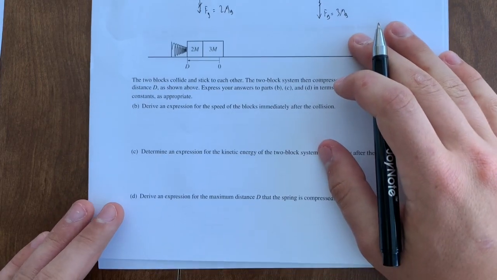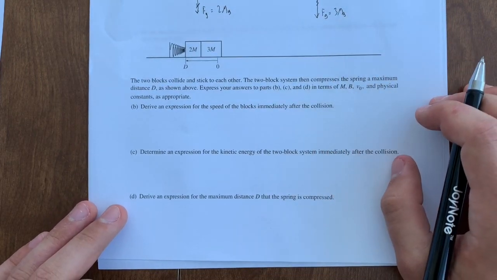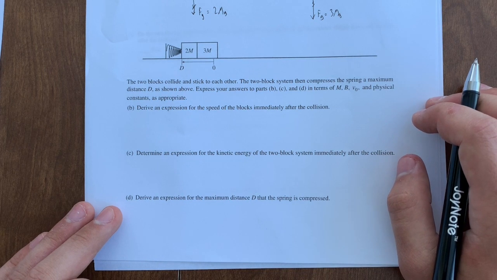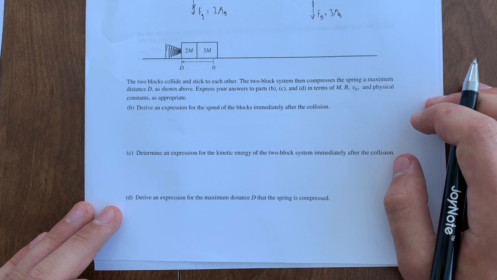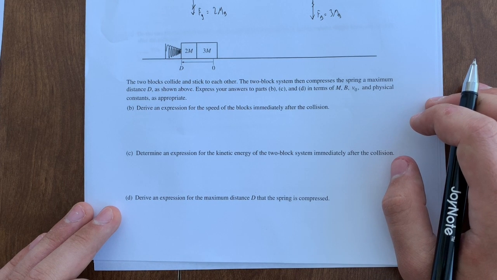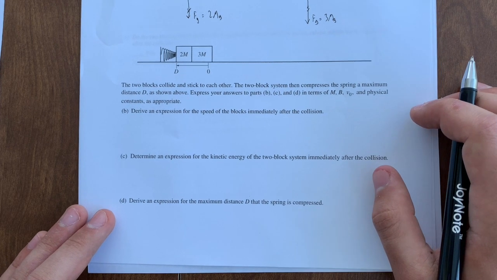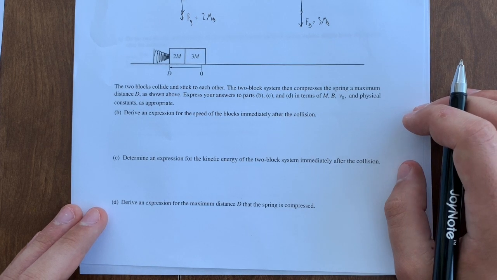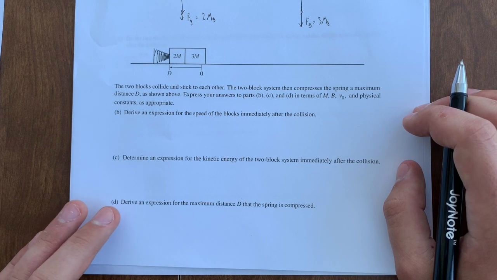The two blocks collide and stick to each other. The two-block system then compresses the spring a maximum distance d, as shown above. Express your answers to parts B, C, and D in terms of m, b, v0, and physical constants as appropriate. Part B. Derive an expression for the speed of the blocks immediately after the collision.